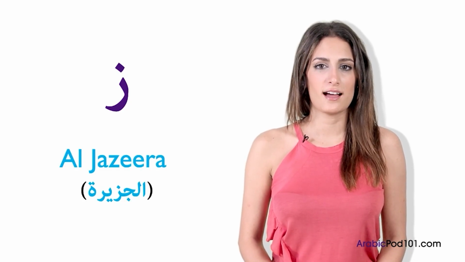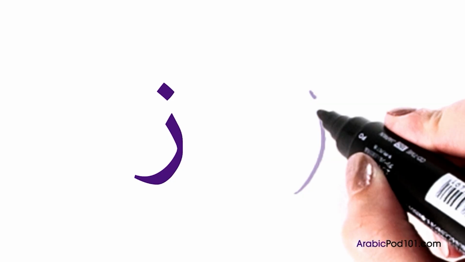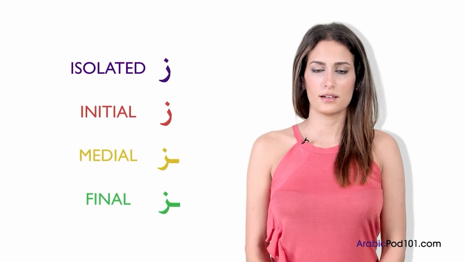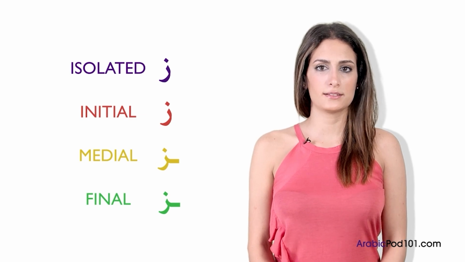Al Jazeera. Here's how to write the isolated version. Zain. Start from the top, dip it below the line, then put a dot on top. Done. Now let's take a look at the other forms of Zain. You can probably guess that the isolated version is like the initial and the medial is like the final. Now let's write it. Zain.